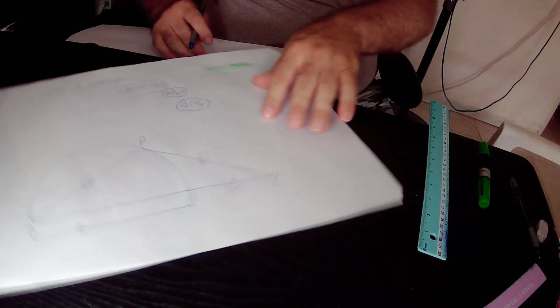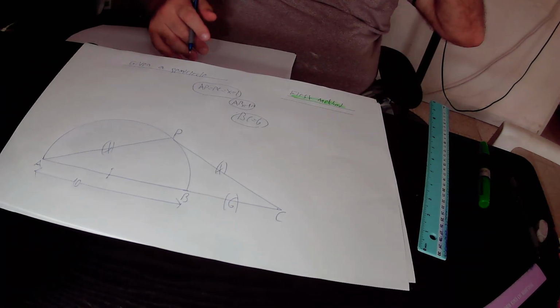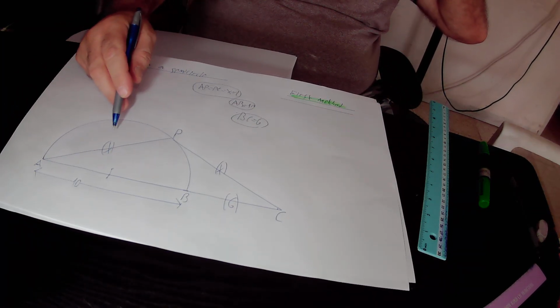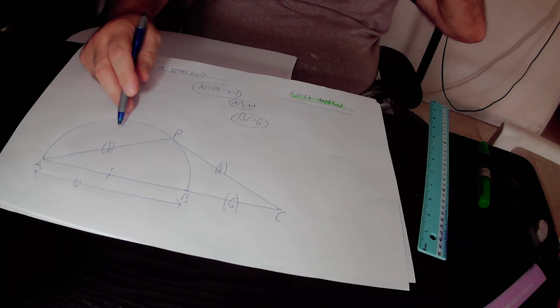In the second question, our task is to find the length of line segment AP, which equals x. We have to find the value of x.